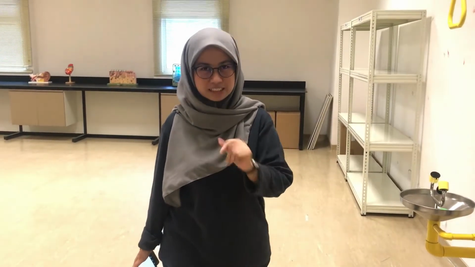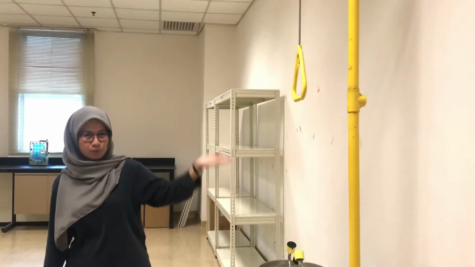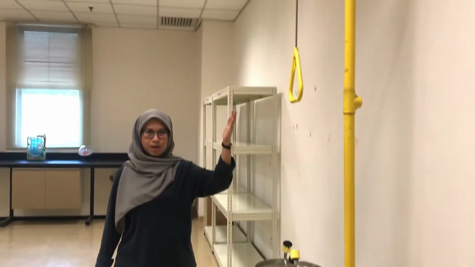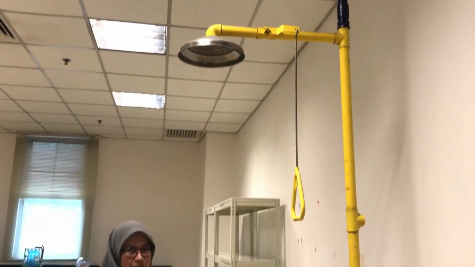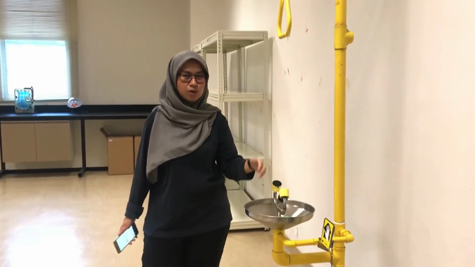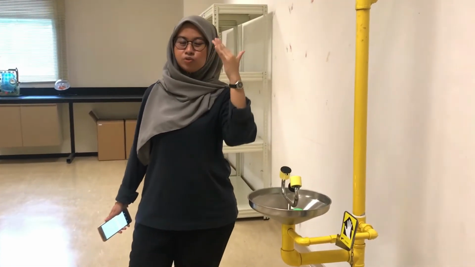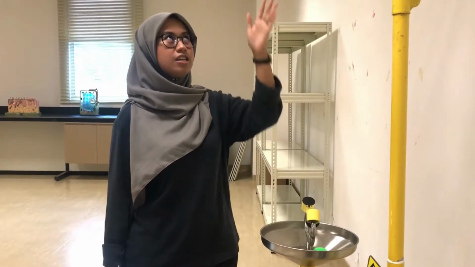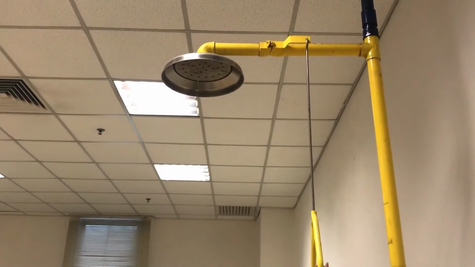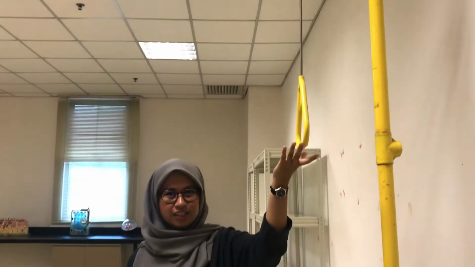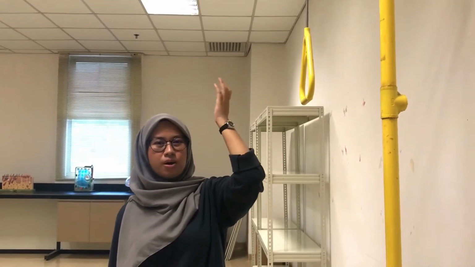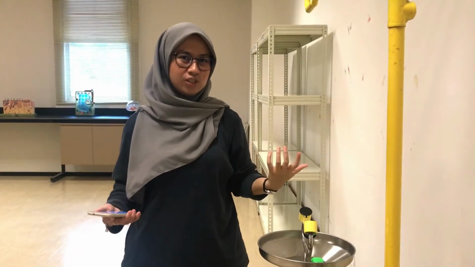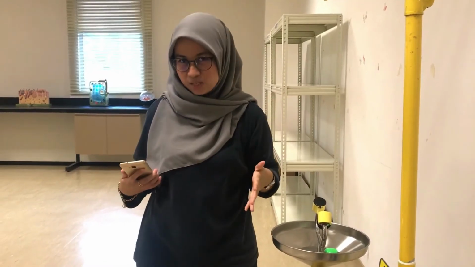What if chemical splashes and spills happen to you? You can always run to these safety apparatus, which are the eye wash and the drench shower. If you are using the eye wash, make sure the water runs and touches your eyeballs for 20 minutes to ensure that it thoroughly cleans your eyes. And for the safety shower, the drench shower, you can just pull this triangle to release the water from above, and it will shower you to make sure that all chemicals are cleansed properly.